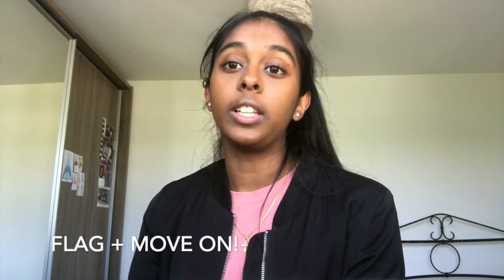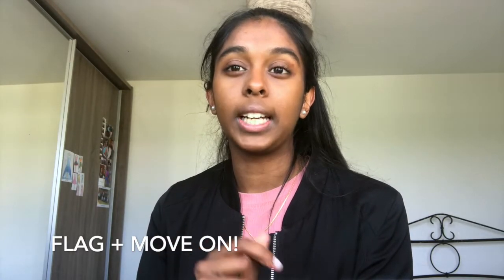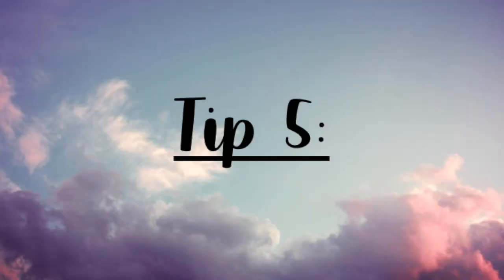Tip number 4. If there is a question that you've been stuck on for more than 30 seconds, move on, because AR is really quick and you have to get the answer as soon as you can. I think maximum 30 seconds to find the pattern. If you don't, just move on to the next subset, because do not waste your time and get hung up on a single question. Flag it and move on.